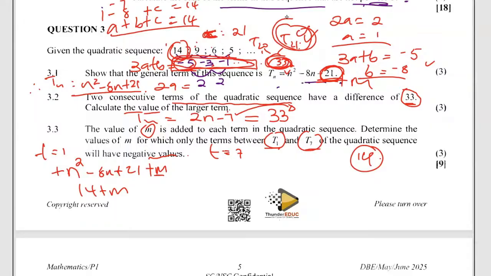Okay, 14 being that we got it from the first term. Okay, and then 21 being the constant term. So I'll come down and say that 14 must be less or equal to m, less or equal to 21. So that's how I would have obtained that.